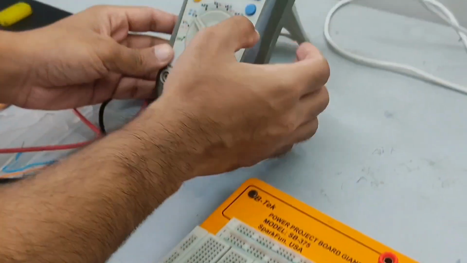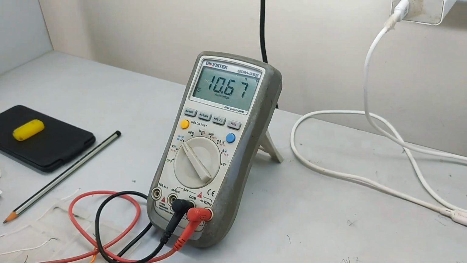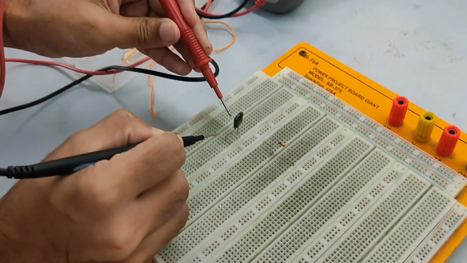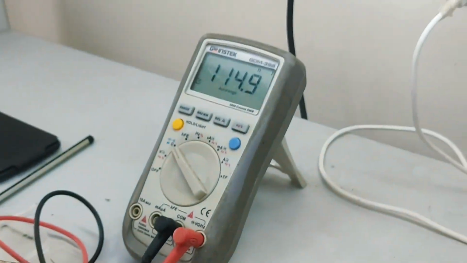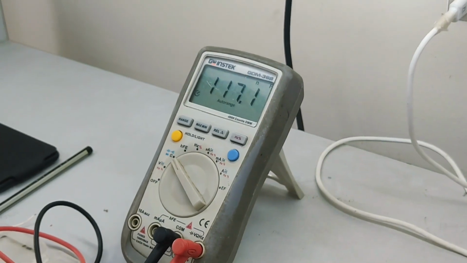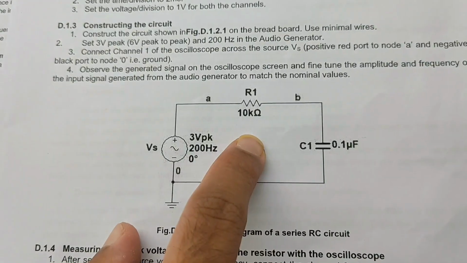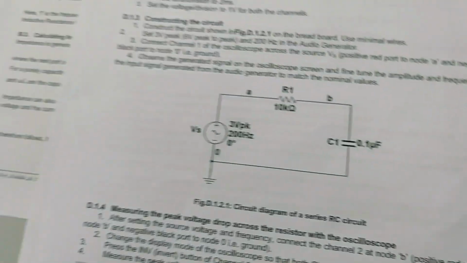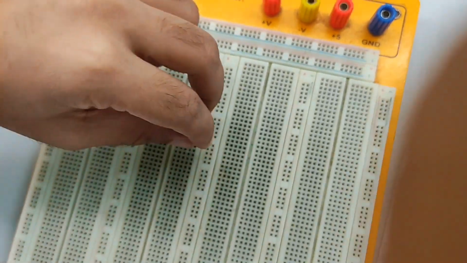To measure the capacitor, press the blue button to switch the DMM to capacitance mode and take the reading. And you can see it's 117.5 nanofarad. It means 0.1 microfarad.